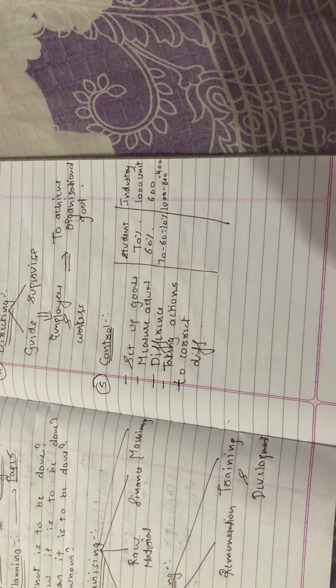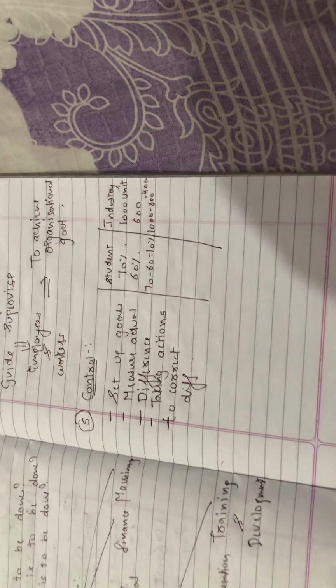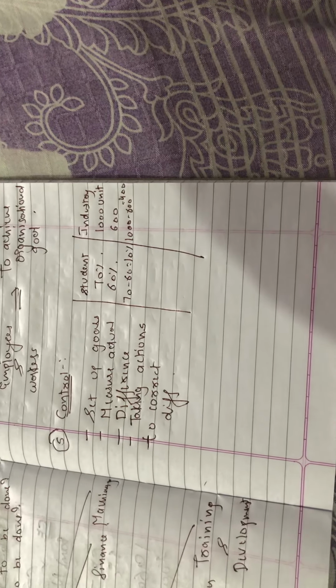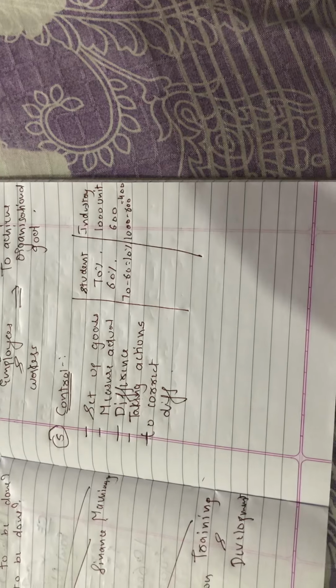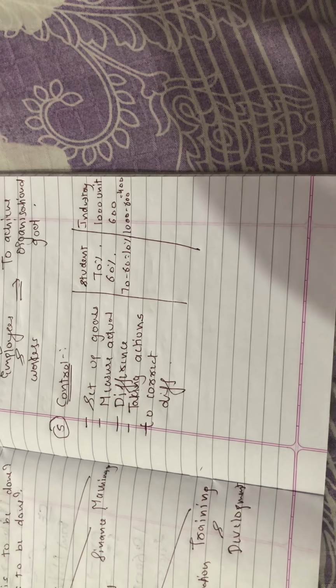And controlling, obviously, we have steps. What are the steps? Setting up of goals. You have to set up the goals, then you have to measure actuals, and the difference shall be calculated between goal and actual, and the last one is to take corrective actions.